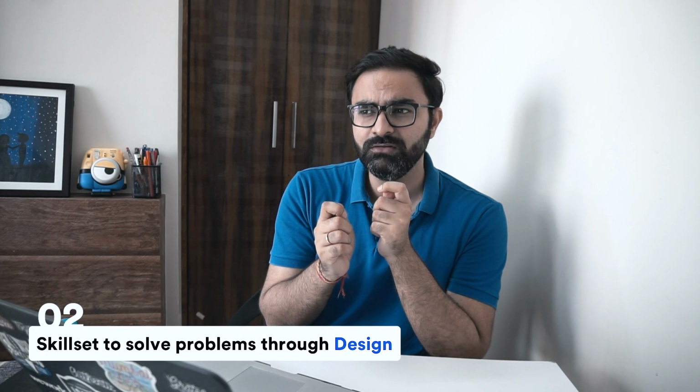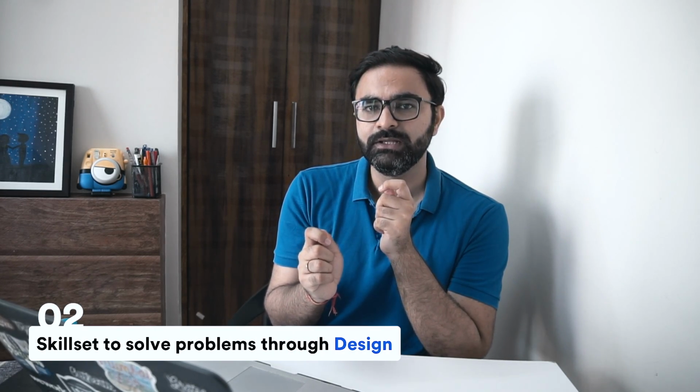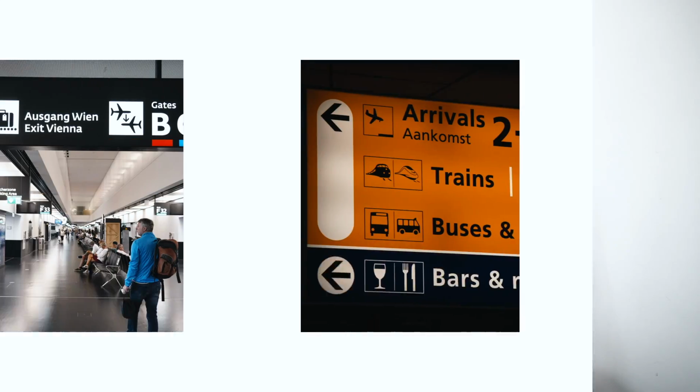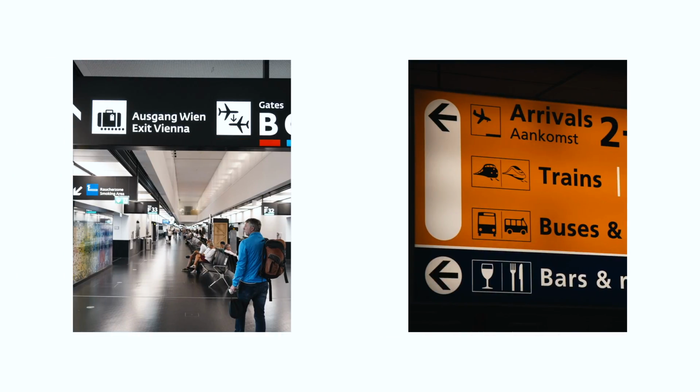So yeah, that's your first thing. Next thing is you need to have that design aesthetic in place where you can solve any sort of problem via design. For example, I can give you a basic example of an airport. There are arrows given in different areas as to where exactly you need to go. Imagine if that is not there.